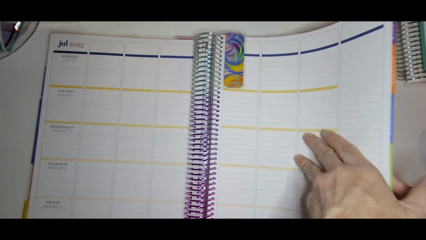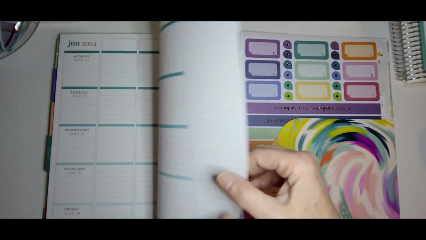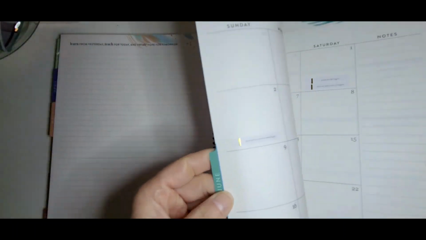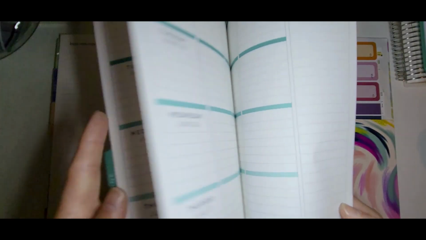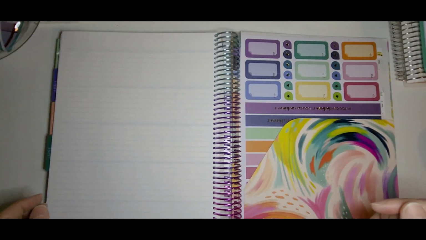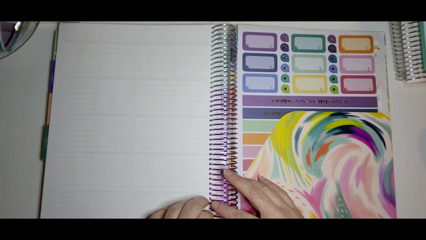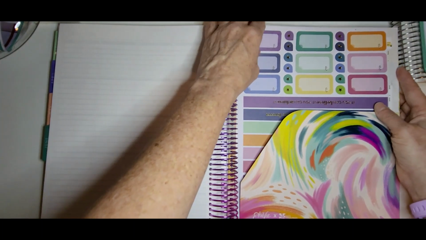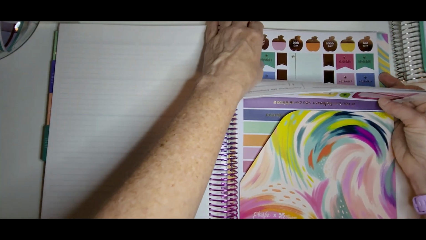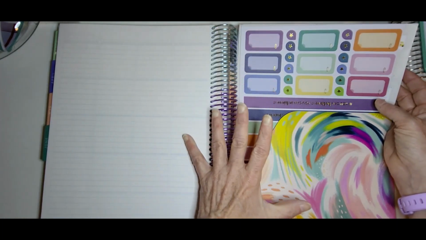In the back, I have taken out the end of June, because I'm probably not going to need June. I also take out all the teacher record pages and give those to somebody else. I take out all the stickers and rip them out, and I will show you what I'm going to be doing with those stickers and some of the other stickers that I make myself.